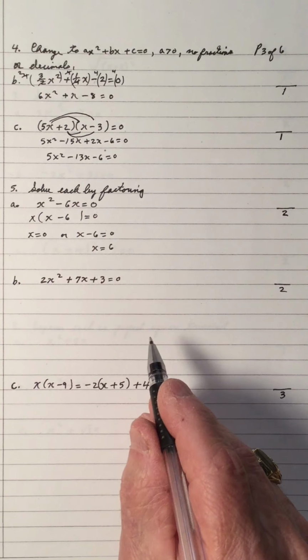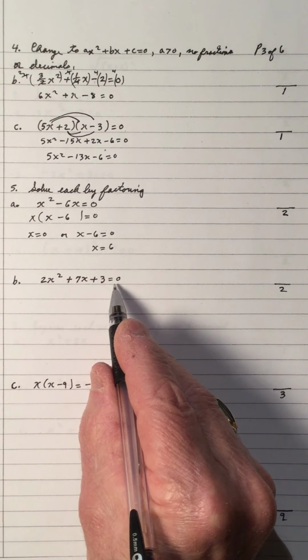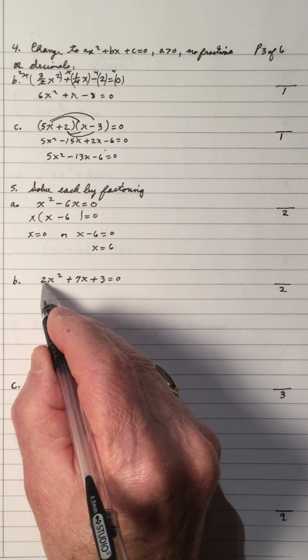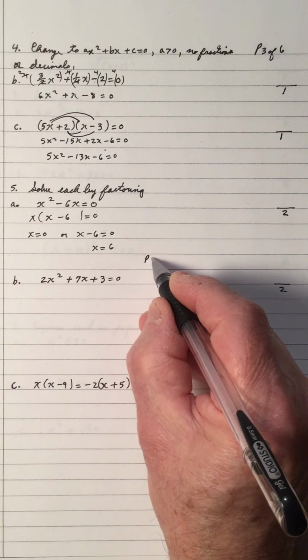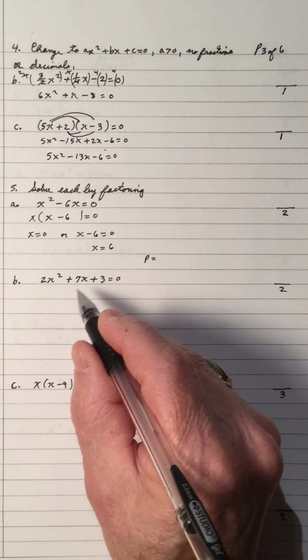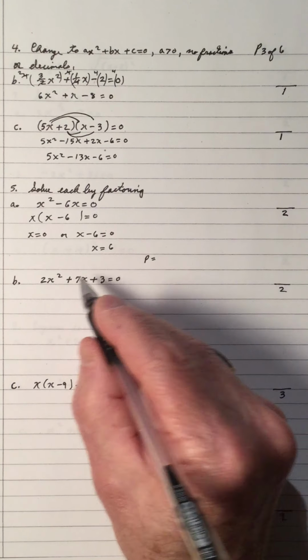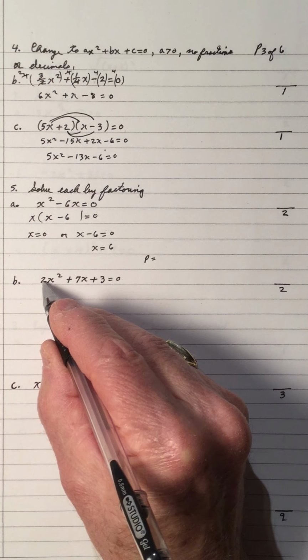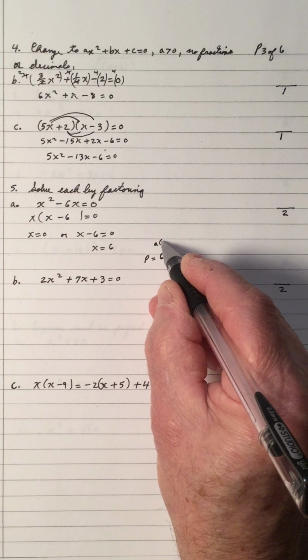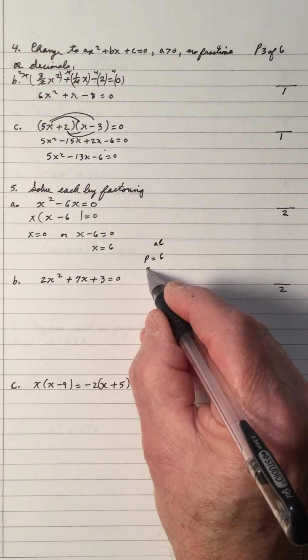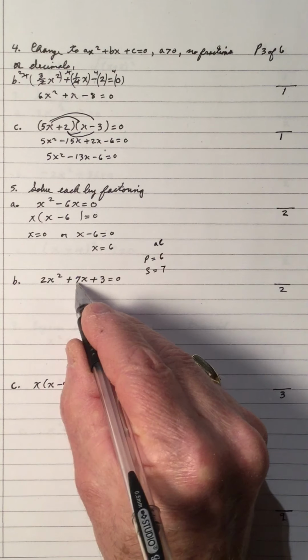Solve by factoring. We want to solve this one by factoring. Notice now we have a 2 here. 2 is not a GCF. So when we have a 2 here, it's a little bit more difficult, not too bad. When there's a 2 here, we go 2 times 3 is 6, because that's the A times the C, and the sum is the B, which is 7.